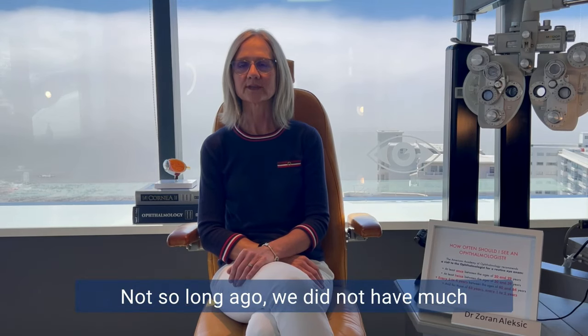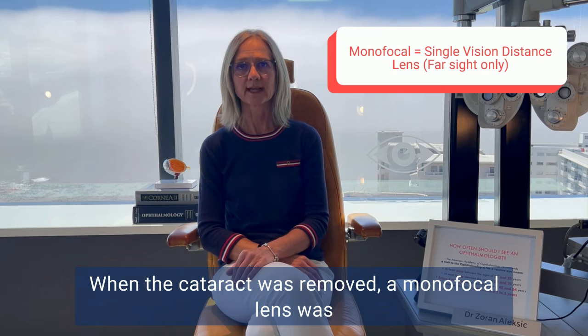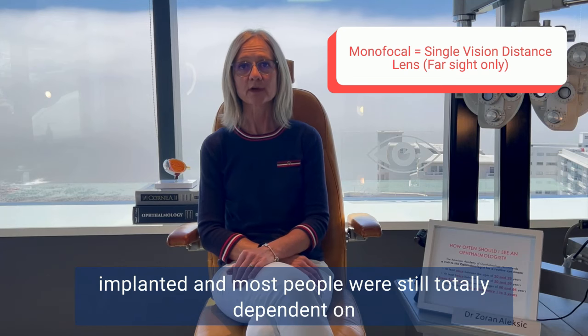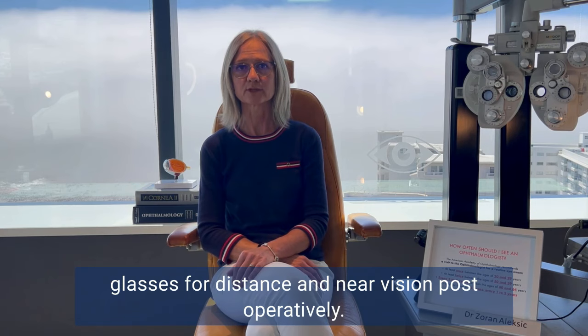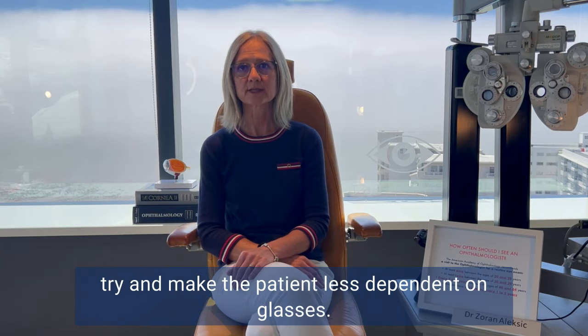Not so long ago, we did not have much of a choice when it came to cataract surgery. When the cataract was removed, a monofocal lens was implanted, and most people were still totally dependent on glasses for distance and near vision postoperatively. Nowadays, there are a number of options available to try and make the patient less dependent on glasses.